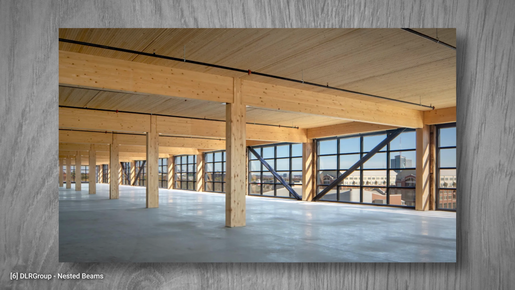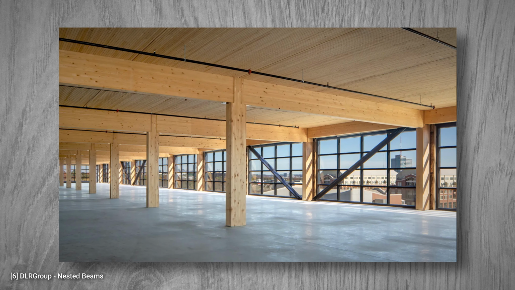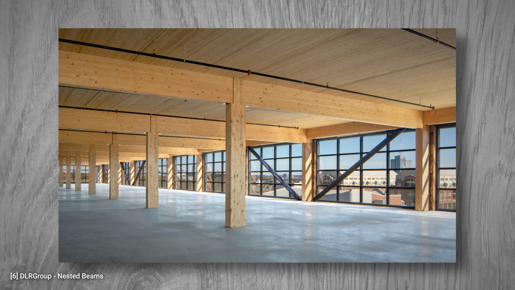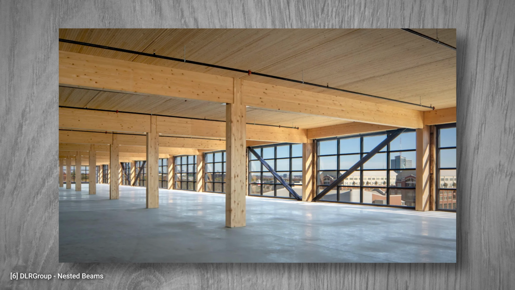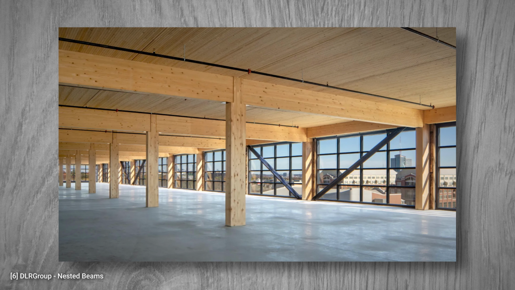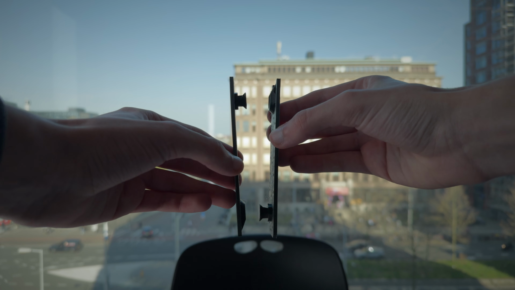A third variant uses nested beams, where interlocking or overlapping beam configurations are employed to optimize load distribution and improve structural efficiency, ultimately enhancing the overall stability of the structure. Lastly, hidden beam connections involve concealing beam connections within the structure, providing a cleaner aesthetic while maintaining strength. This technique demands precise construction methods and skilled labor to achieve the desired result.